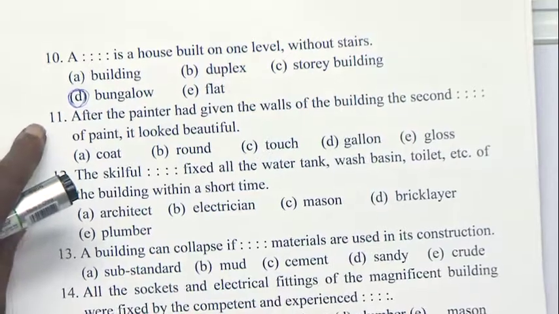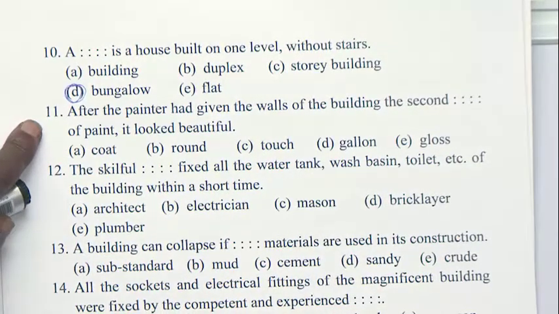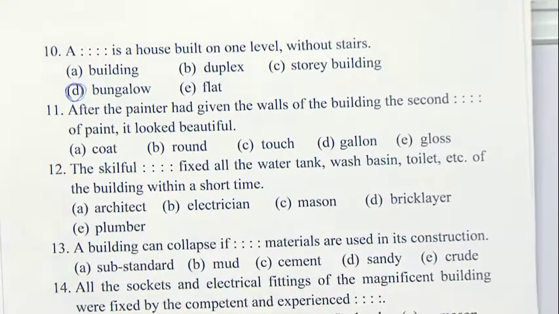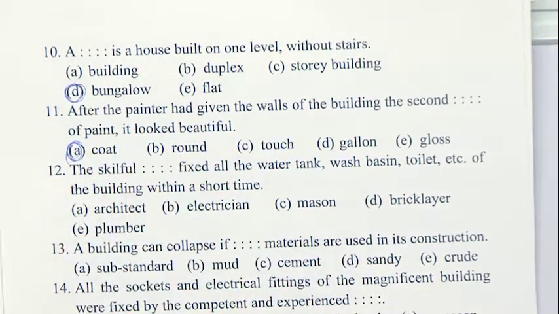Now number 11. After the painter has given the walls of the building, the second what? The second coat of paint. It looked beautiful. Talk about the second coat of paint. A coat of paint. That is the correct register for that one.